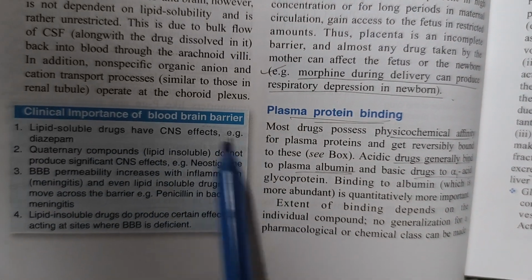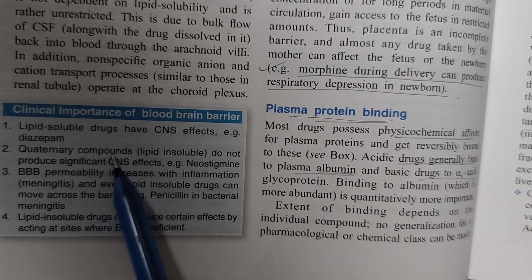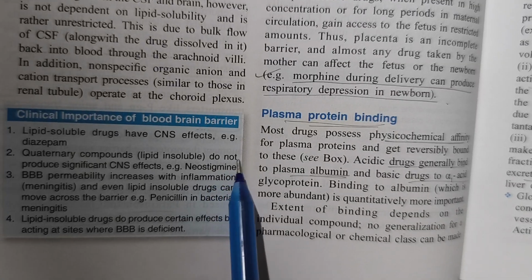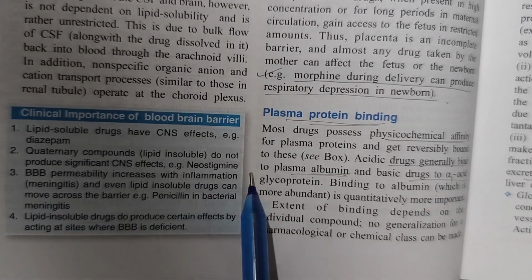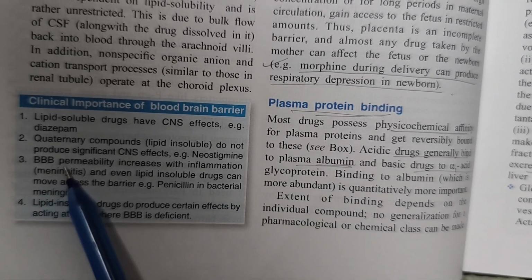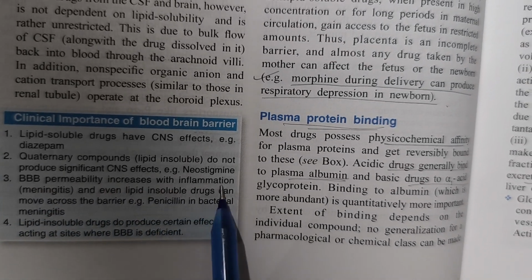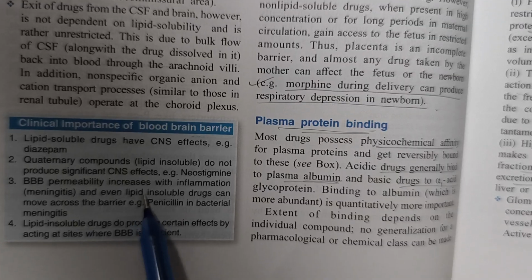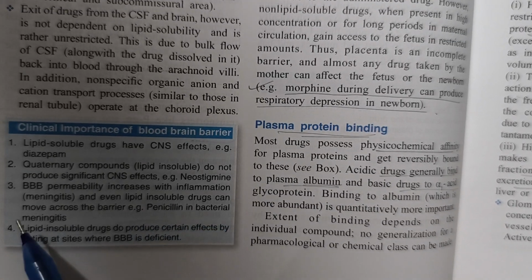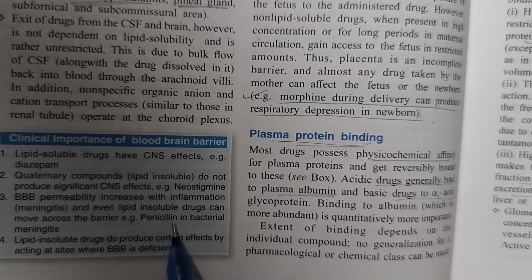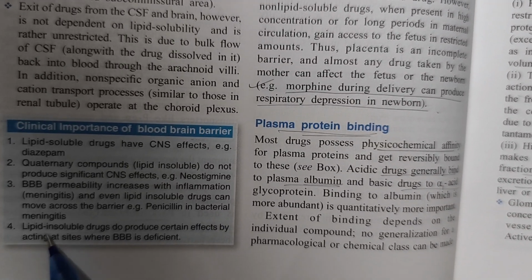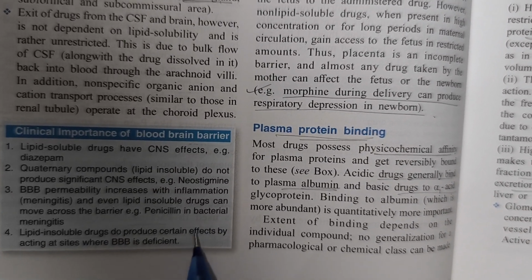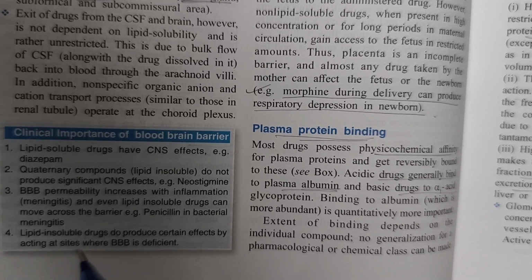Clinical importance of blood-brain barrier. First, lipid-soluble drugs have CNS effect. Diazepam does, while quaternary compounds, which are lipid insoluble, do not produce significant CNS effect, for example, neostigmine. Second, BBB permeability increases with inflammation, meningitis, and even lipid insoluble drug can move across the barrier, for example, penicillin in bacterial meningitis. Fourth, lipid insoluble drug do not produce certain effect by acting at the site where BBB is deficient.